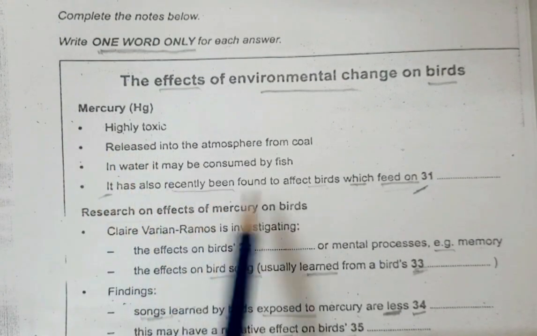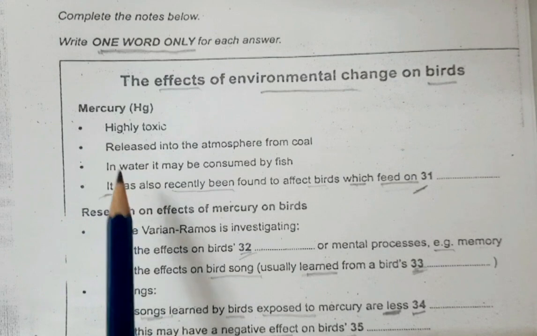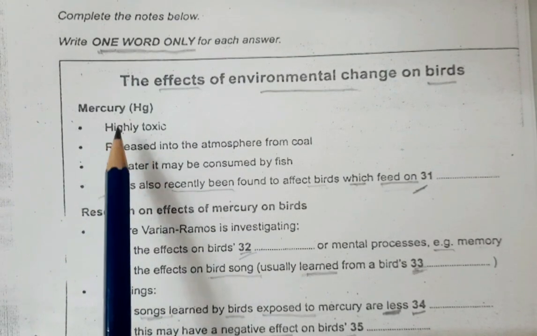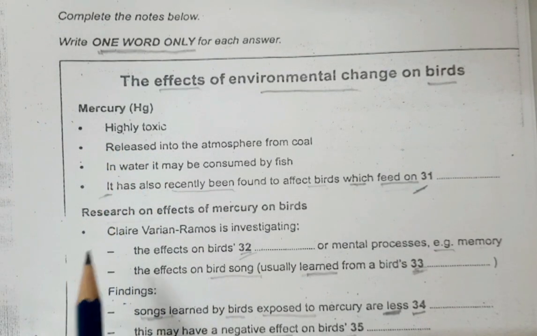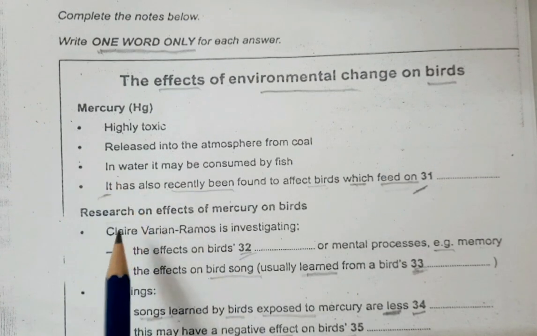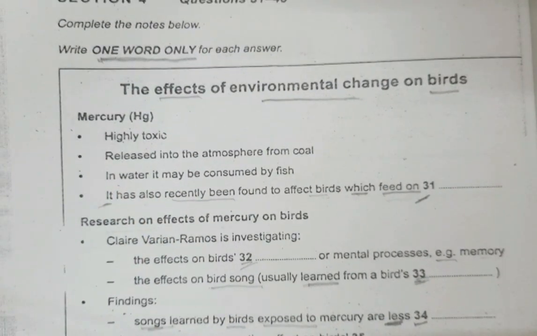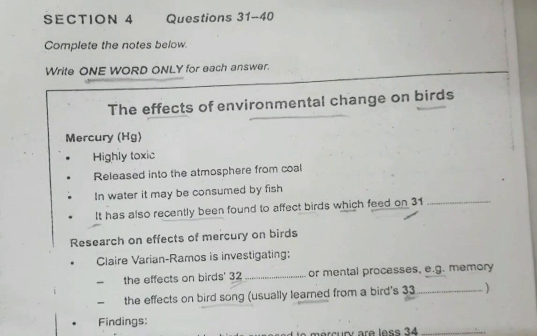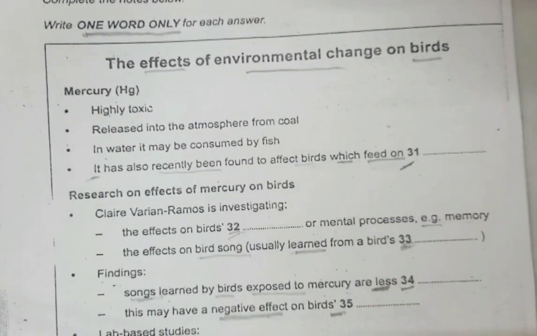They will discuss everything here, but they will not discuss the same line. They will discuss it in a paraphrase, or they will use synonyms of these words. Let's start. Now listen carefully and answer questions 31 to 40.